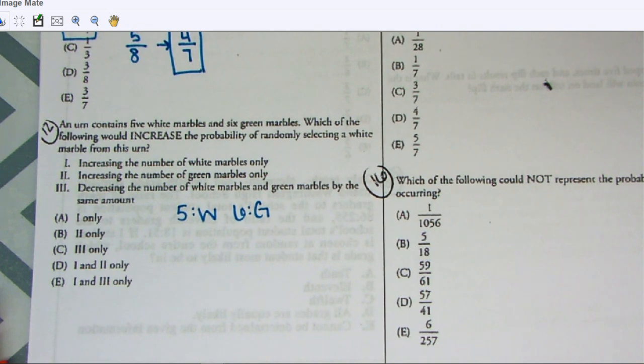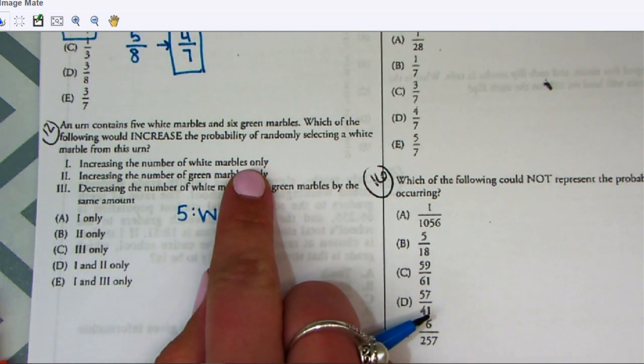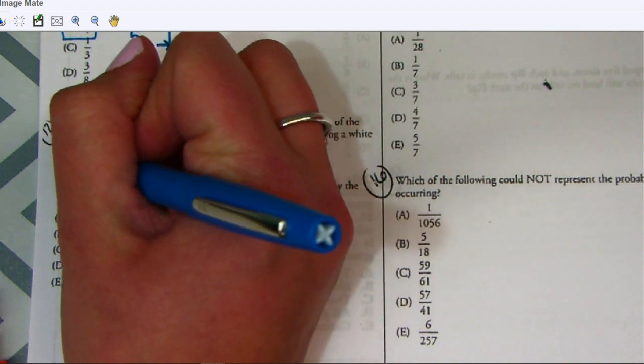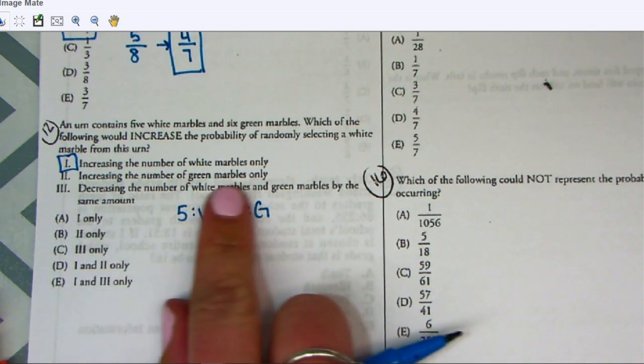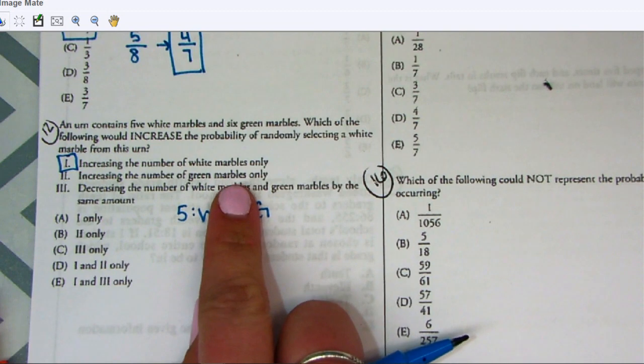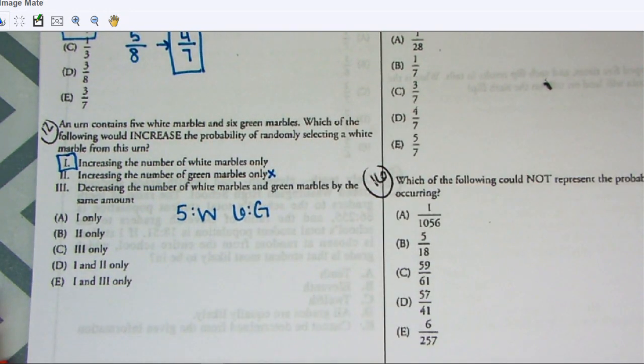Well, if I want to increase my chances of selecting a white marble, I should probably increase the number of white marbles only. Why would I add other colors if I'm trying to get more white marbles in this bag and pick those? I want more of them. Increasing the number of green marbles would increase my chance of picking a green one. I don't want a green one. I want the white marbles.